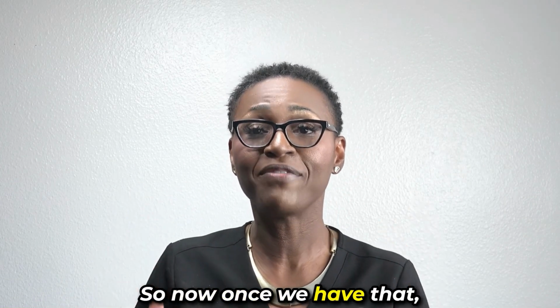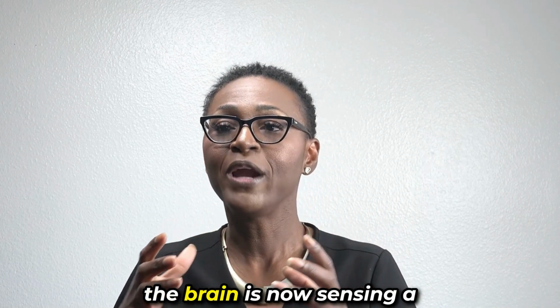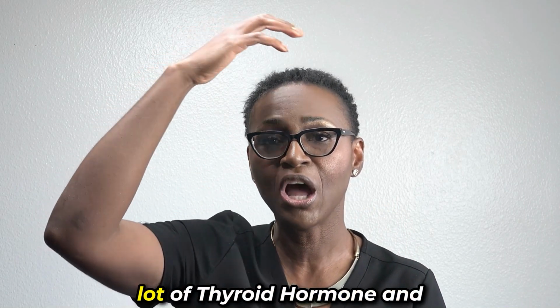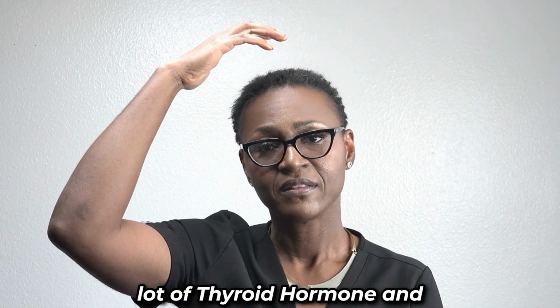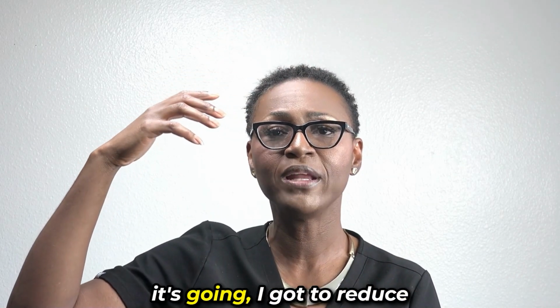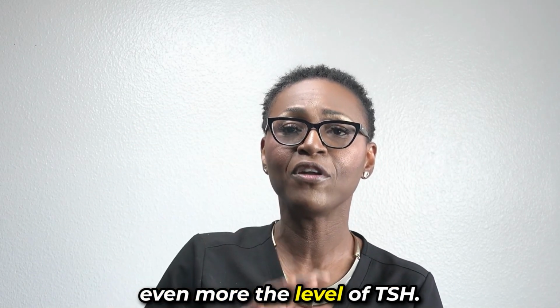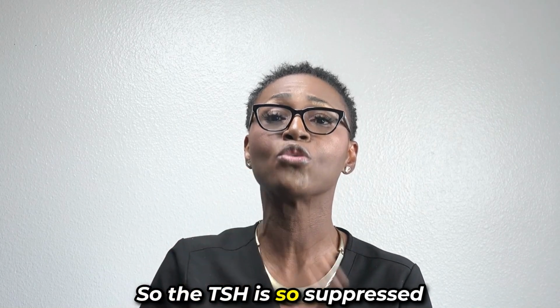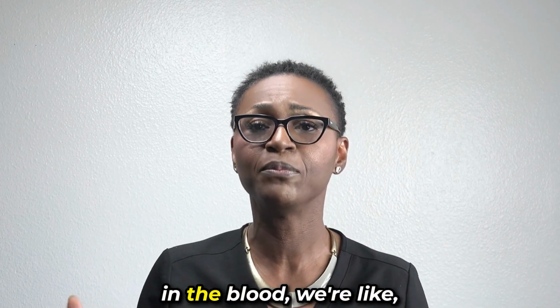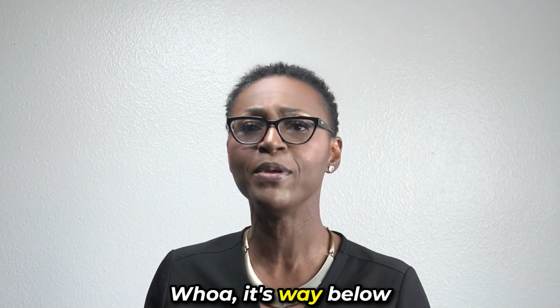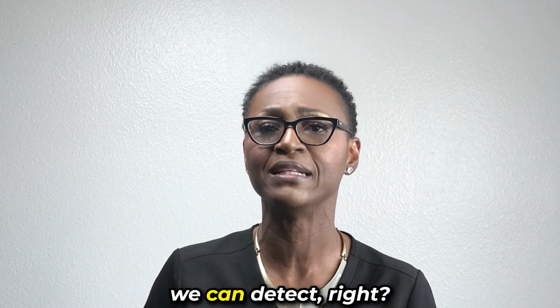Now the brain is sensing a lot of thyroid hormone and is going, I've got to reduce the level of TSH even more. So the TSH is so suppressed that when we check it in the blood, we're like, whoa, it's way below even the lowest level that we can detect.